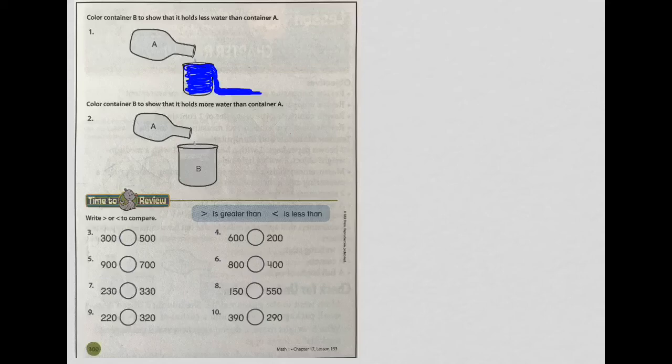And remember, you can pause at any time and catch up. Okay. Color container B to show that it holds more water than container A. All right. You notice container B is a little bigger than it was here. Okay, so look at container A. It's pouring into B. What would it look like if container A is smaller than container B?